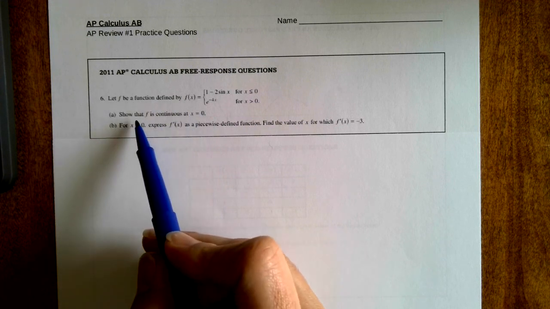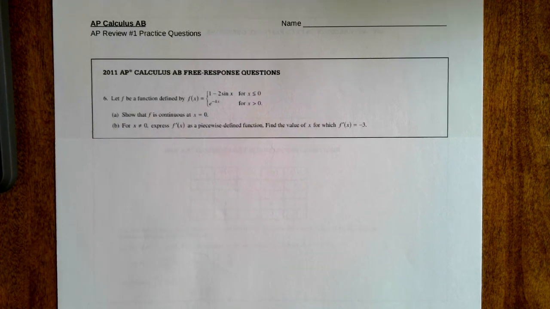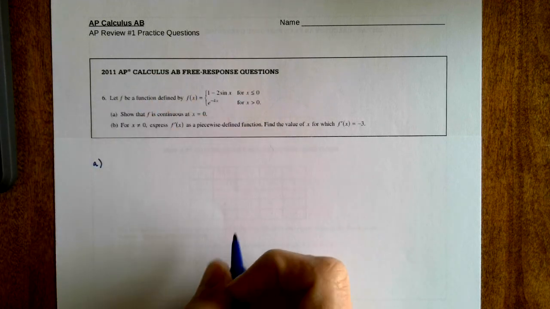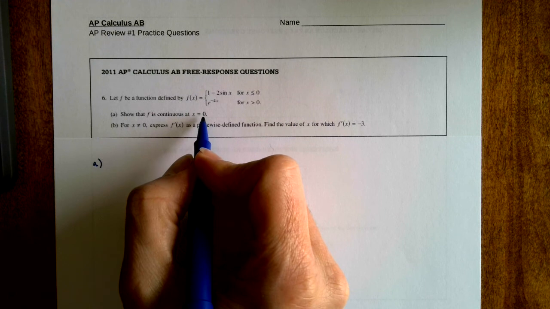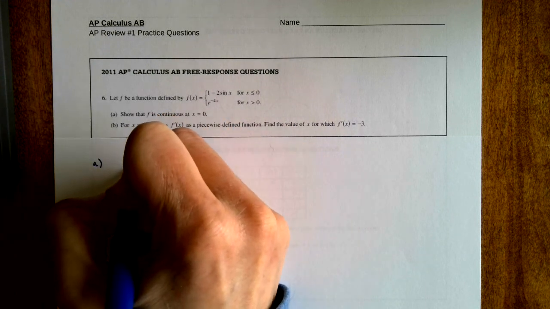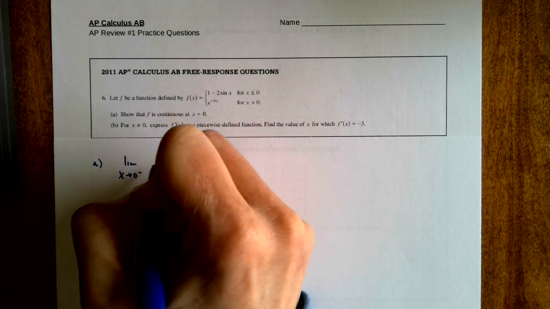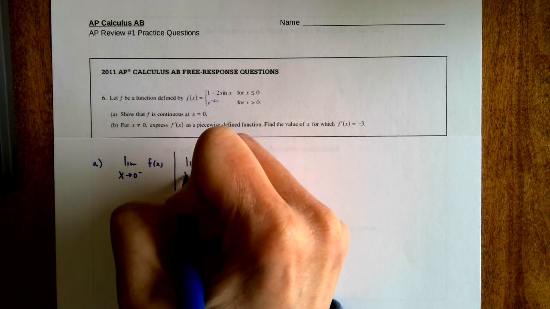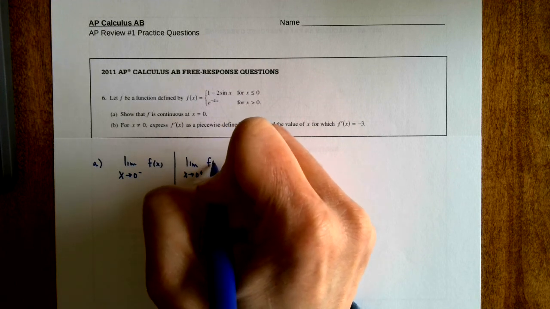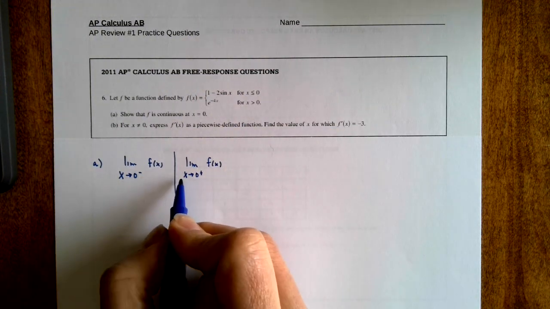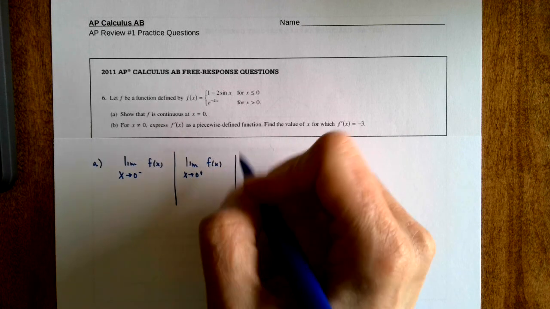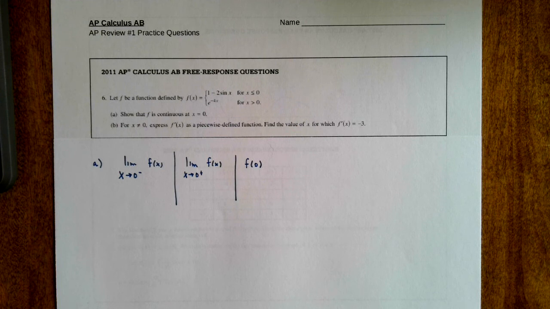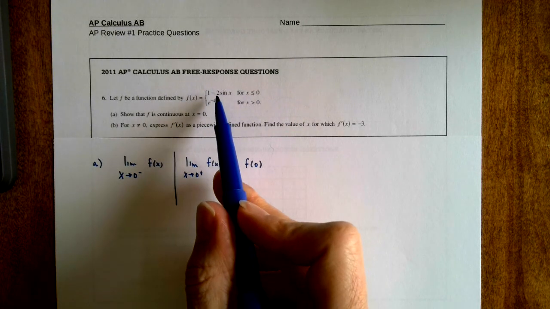The first part is asking us to show that f is continuous at x equals 0. So by definition, to show continuity at x equals 0, I need to show that the limit as x approaches 0 from the left of f of x is equal to the limit as x approaches 0 from the right of f of x. So that would tell me that the limit exists. Then for continuity, we need to show that that limit is equal to the function value at 0. So we're just going to use our definition to figure this out.